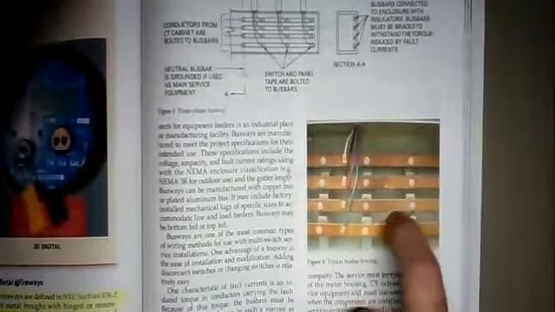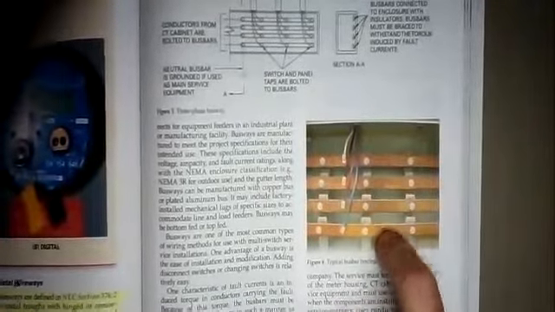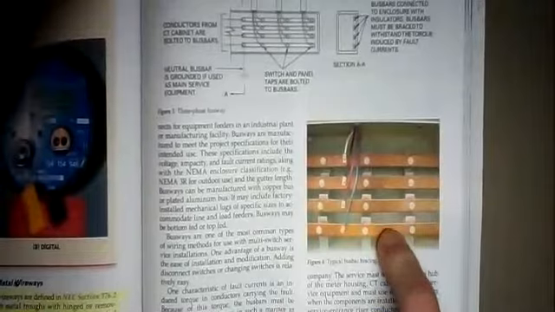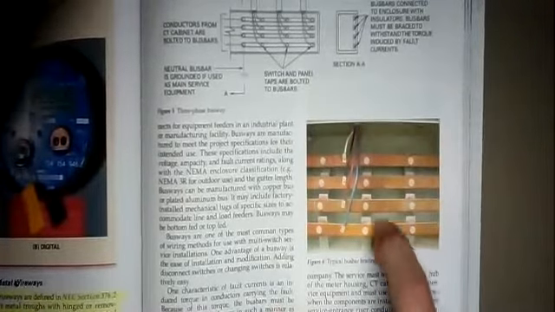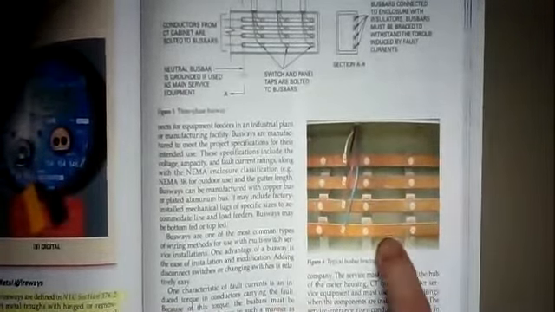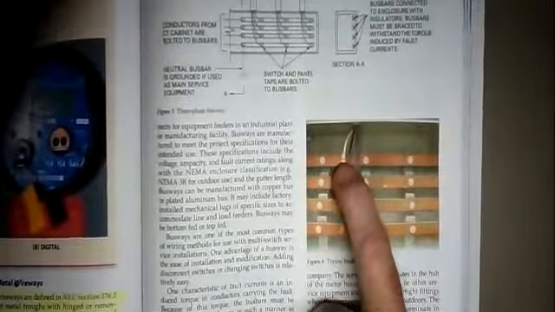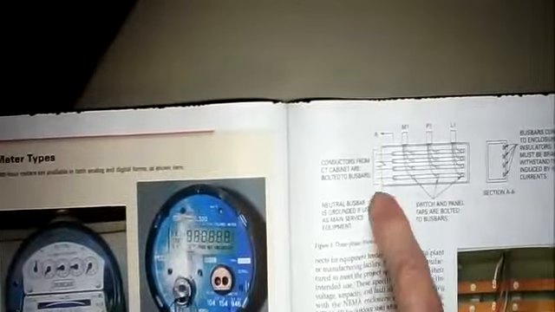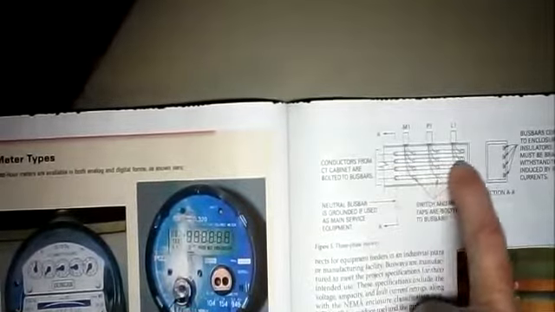You can put a circuit breaker on here and use the screws to tie into the bus bar. You can see the neutrals up here on top. So black, red, blue, and then the white is the neutral. But that's what a bus bar is. Here's another example of a busway. It has bus bars inside of the metal enclosure.